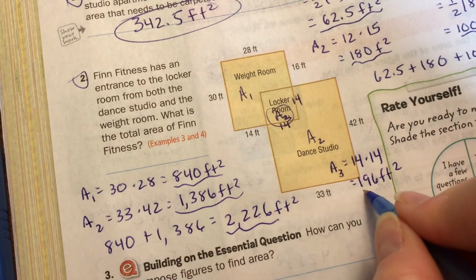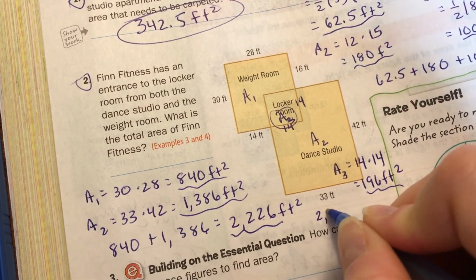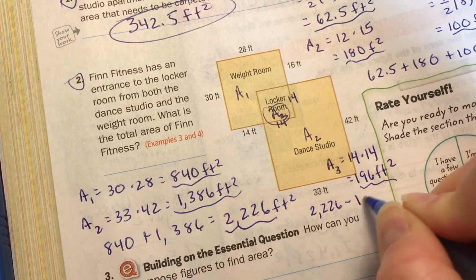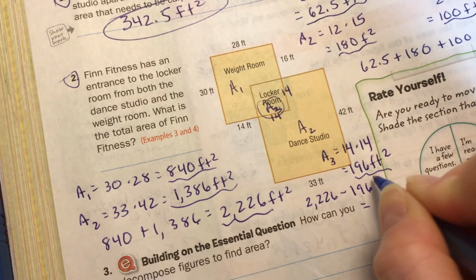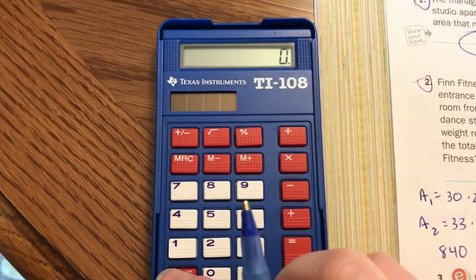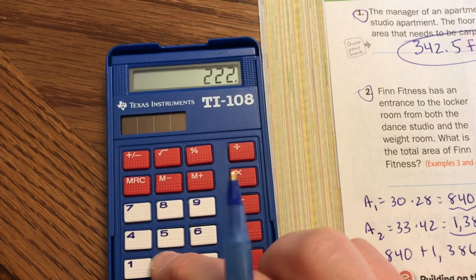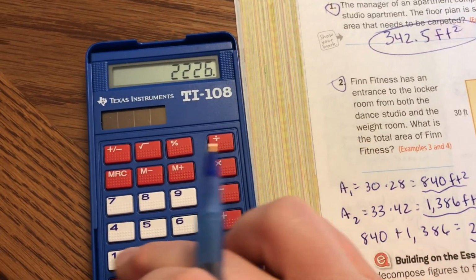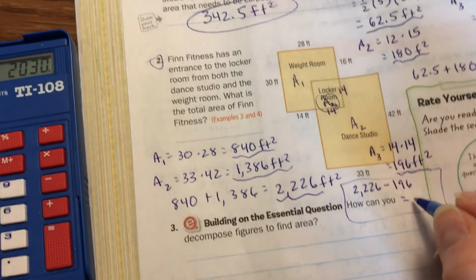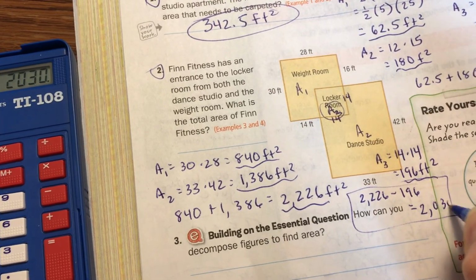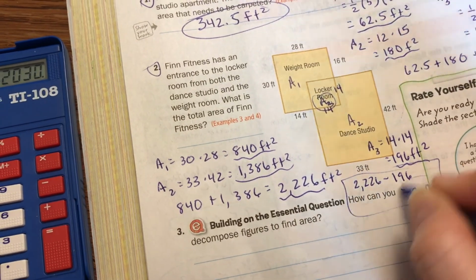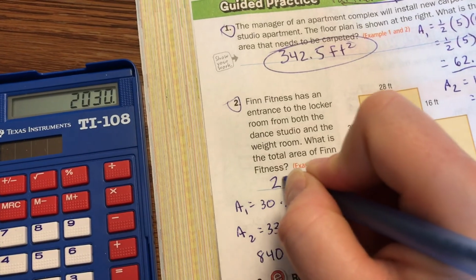So we need to do 2,226 take away 196. And what does that give us? 2,226 take away 196. 2,030 square feet. And that is our answer.